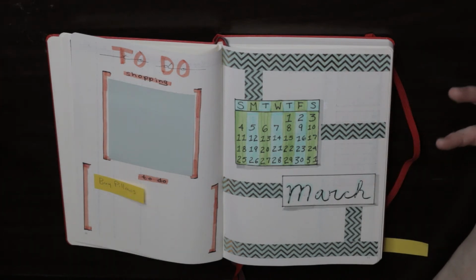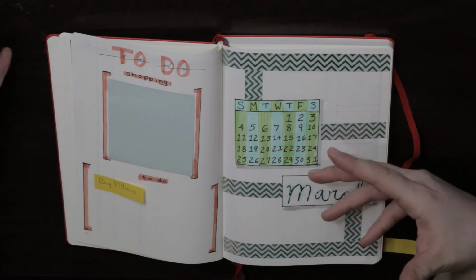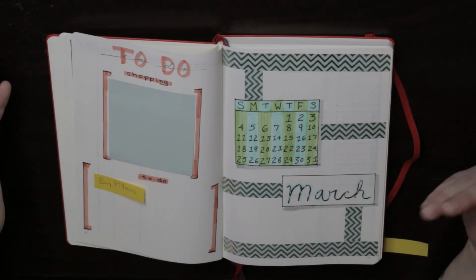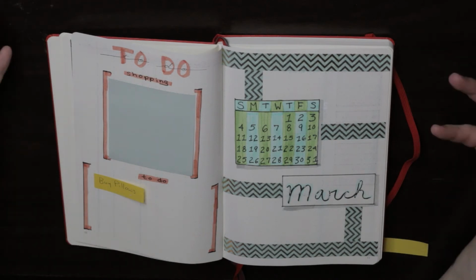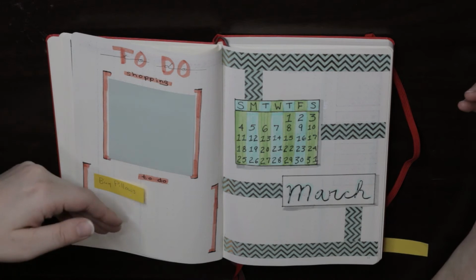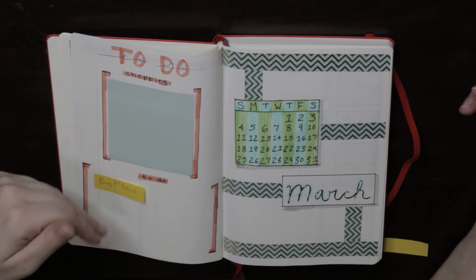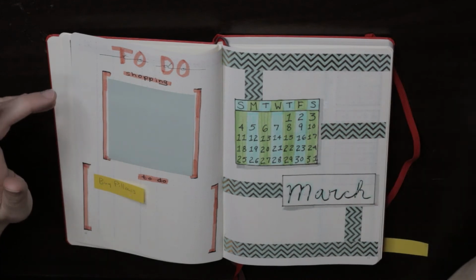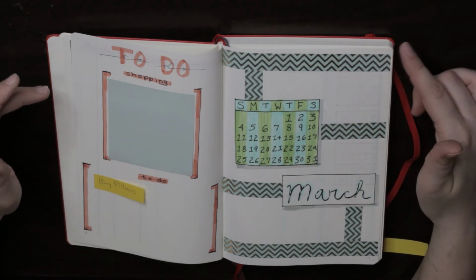So I have 2 months at which point to figure out when I want to buy these pillows. It can be any time between then and now. Therefore, it doesn't make sense for me to write it in my weekly spreads if I don't plan to do it that week. So I can just make sure I put it here, and that way I will always see it and I will constantly be reminded that it's something I still need to do. And we are getting into March.